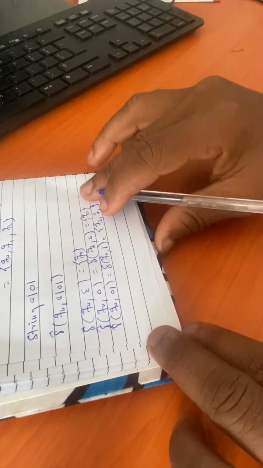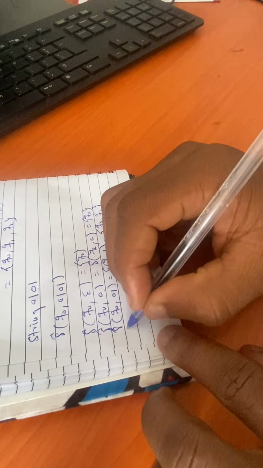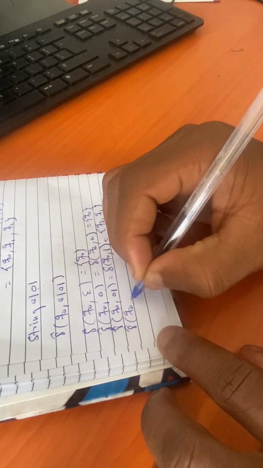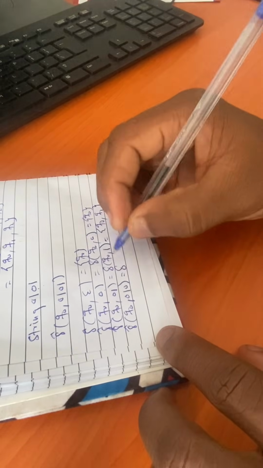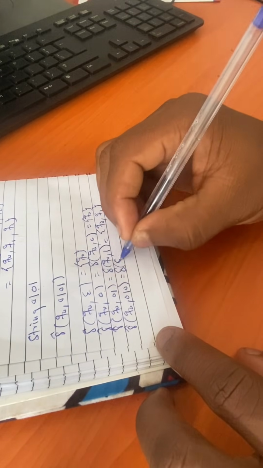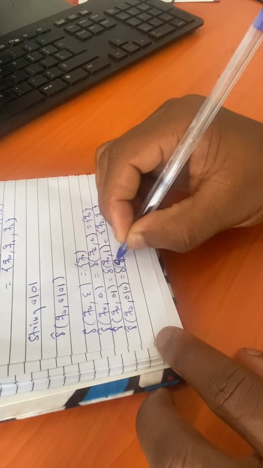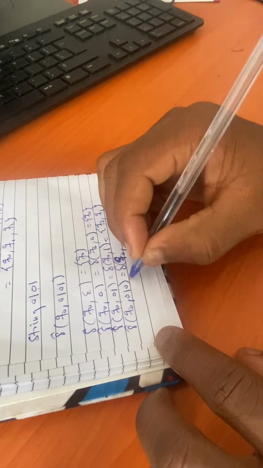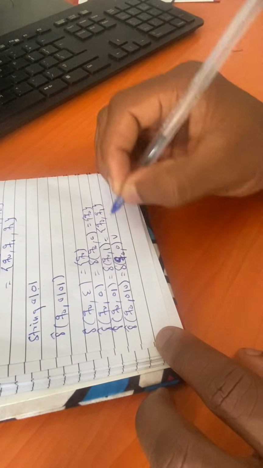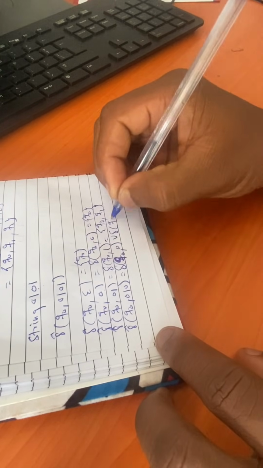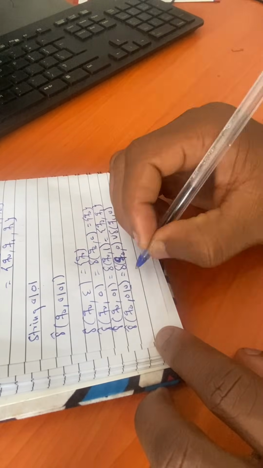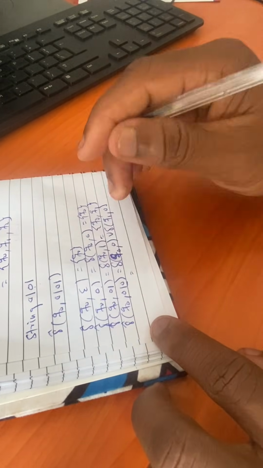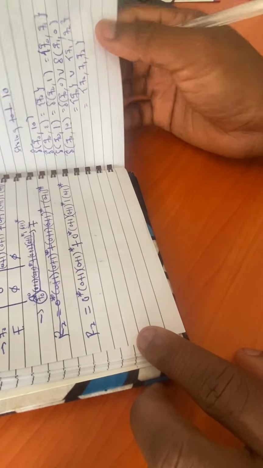Okay, then the next one is the extended transition function of Q0 on 0 1 0. So we have the transition function of Q0 giving the 0, union the transition function of Q1 giving the 0. Alright, so Q0 given 0 will give us what?